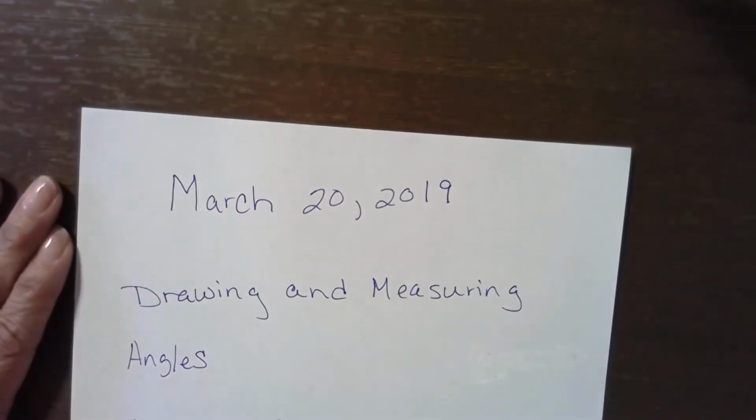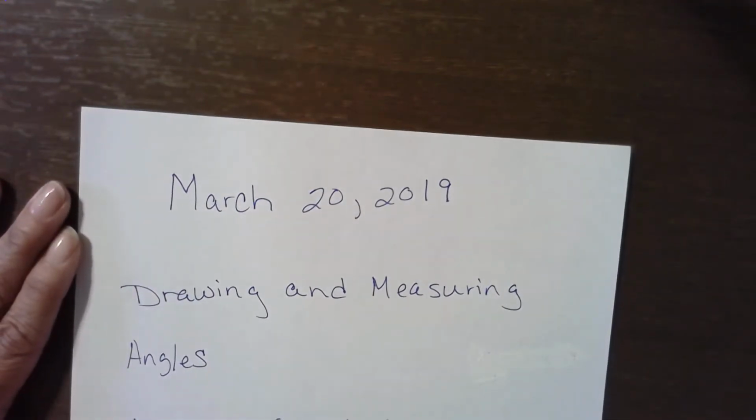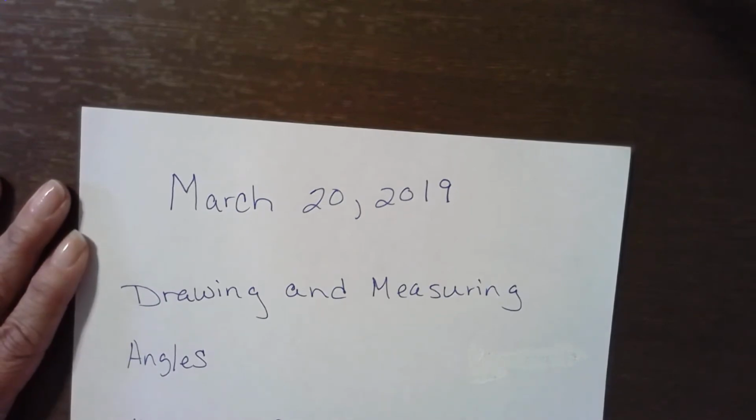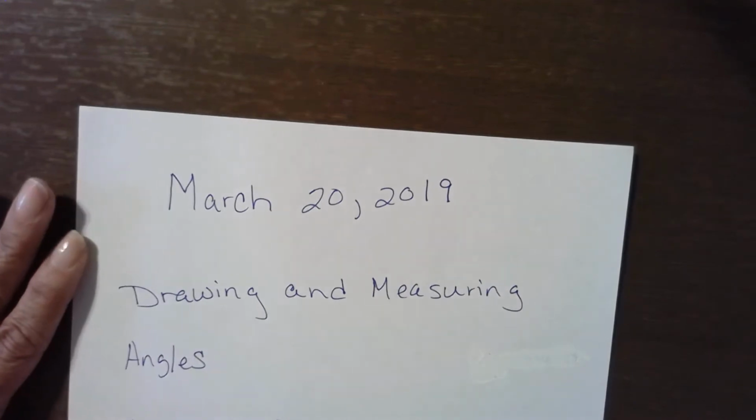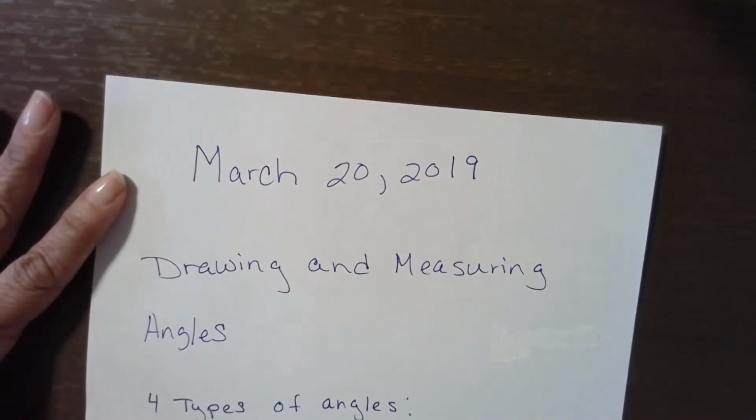Before I get into our lesson, we're going to review angles. You may have remembered before we left for spring break that we started to measure angles. First thing I'm going to do is tell you over the 4 types of angles.